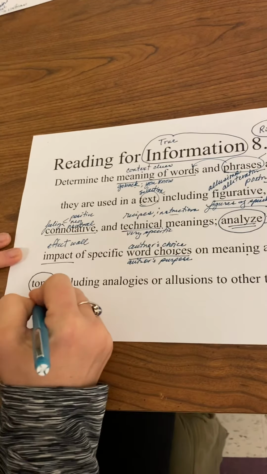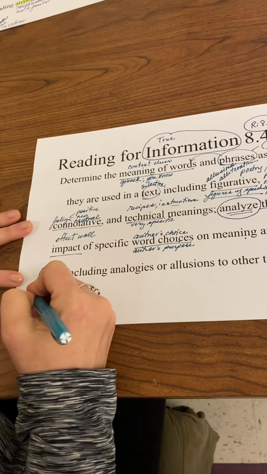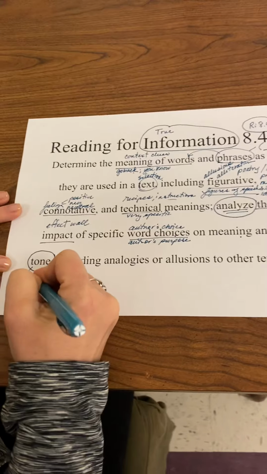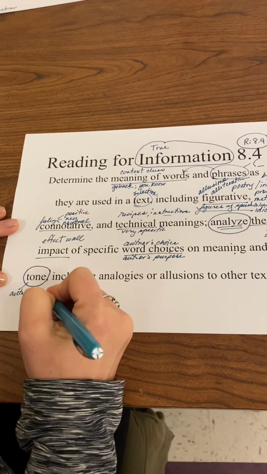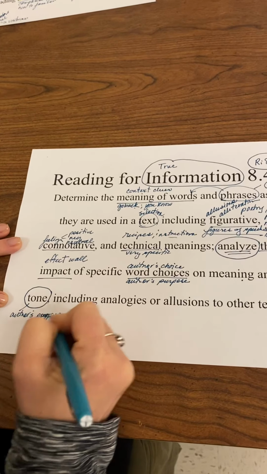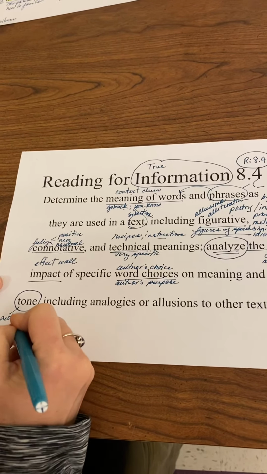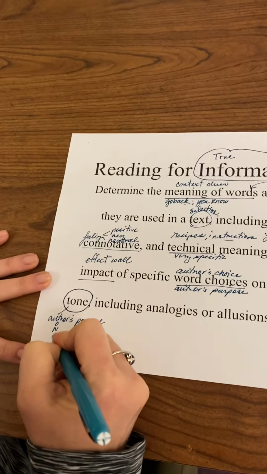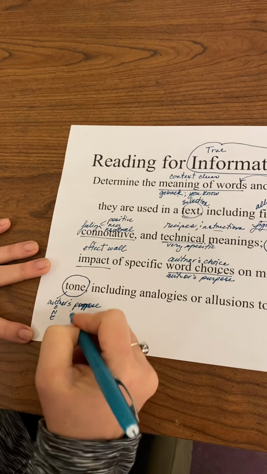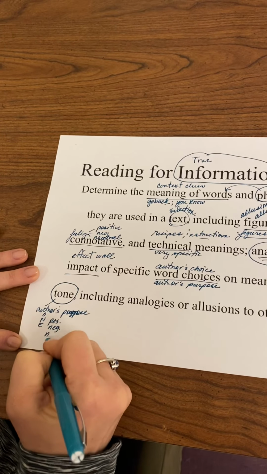Now, when we get to tone, let's talk about this for just a second. Tone is the author's decision or the author's purpose. Ooh, that says purpose right there. The author's purpose is tone, and tone is all about the author. Is this author's tone positive, negative?